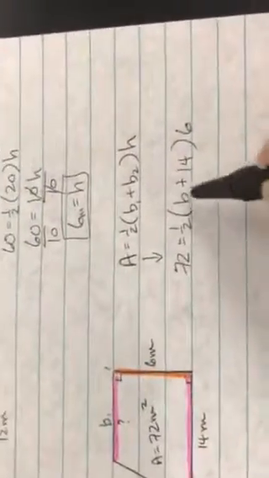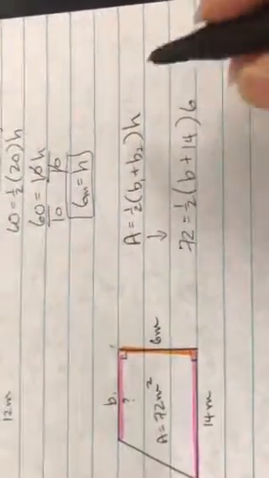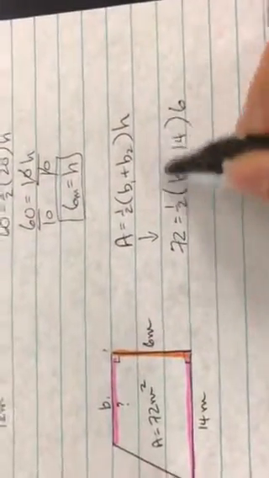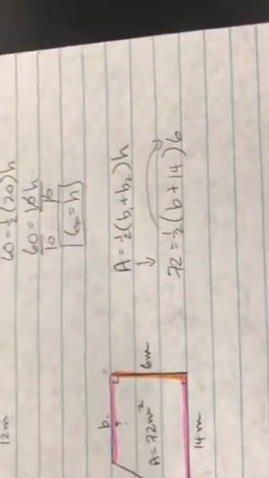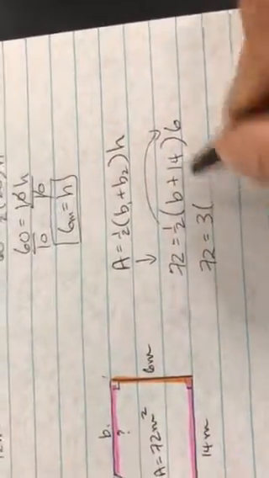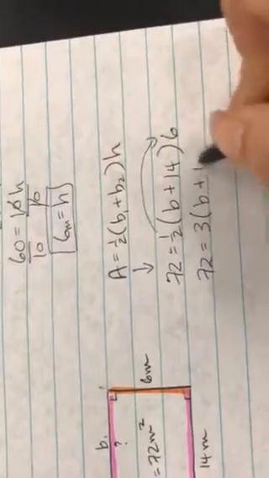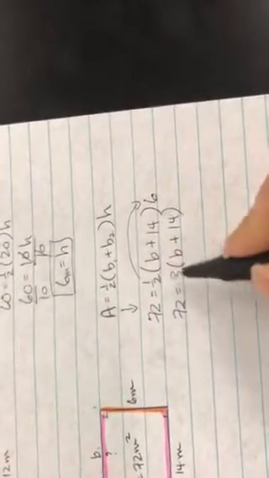Now, this one's a little trickier because you can't balance inside the parentheses. You've got to get rid of everything outside. So we can't take half of this number because we don't know what this number is. But you can take half of the 6. What's half of 6? Half of 6 is 3. So then you've got 72 equals 3 times, the parentheses can't go away yet, b plus 14. We can't get to the b until we get rid of the times 3 on the outside.